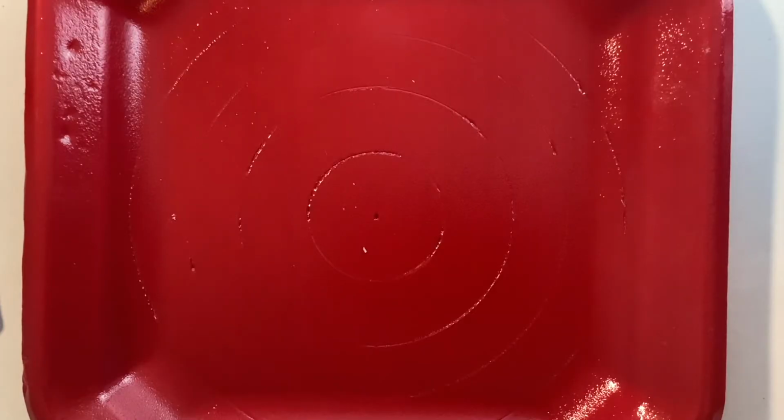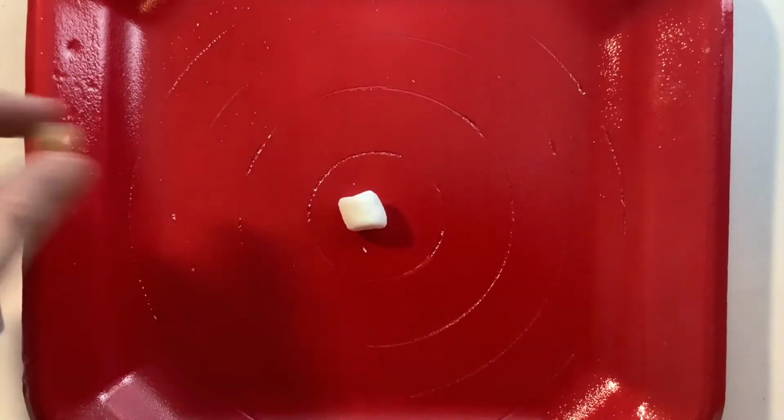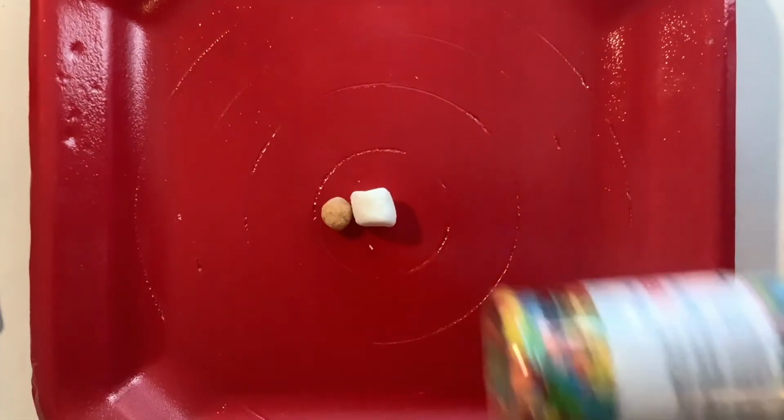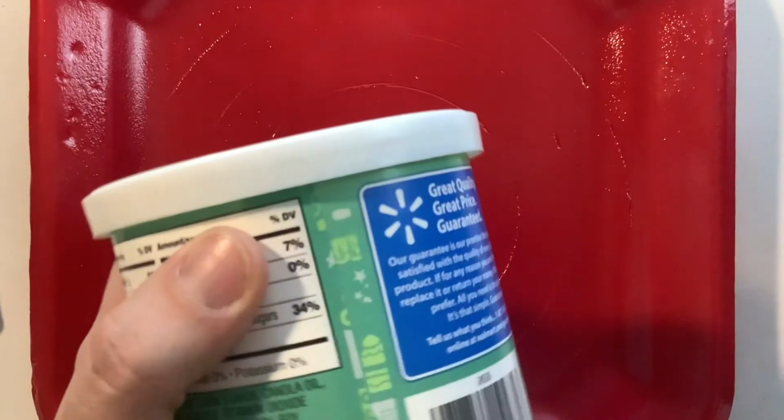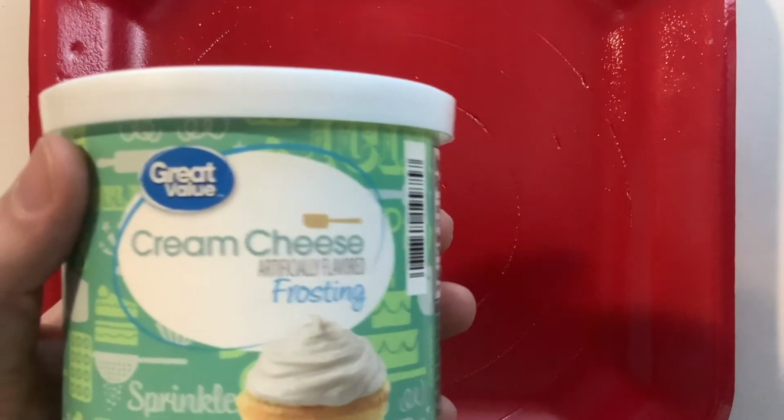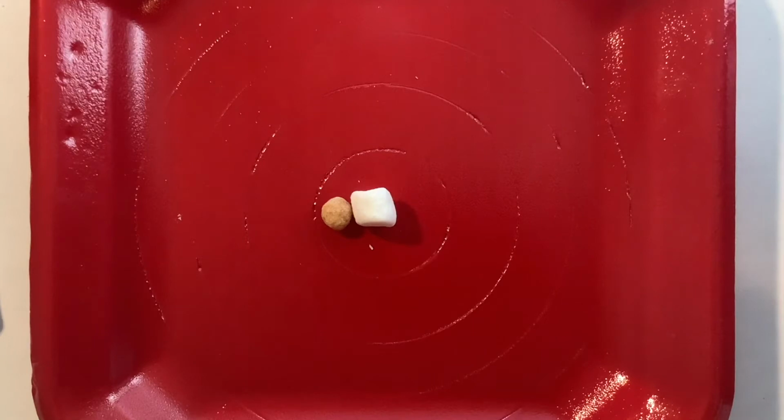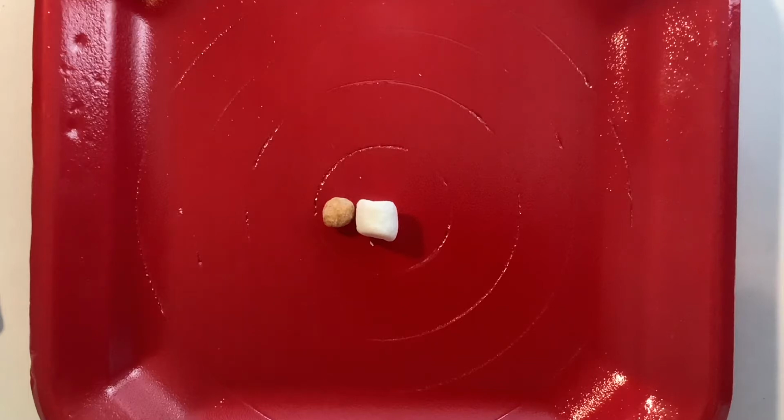Okay, I drew some rings on my plate, and I'll explain why in a second. What I'm going to do is use marshmallows for my protons, cereal for my neutrons, sprinkles for my electrons, and frosting is going to be my strong nuclear force. The strong nuclear force is the force that holds the nucleus together. It's stronger than the force of repulsion between the different protons, and the neutrons help prevent the electromagnetic force from blowing it apart again.